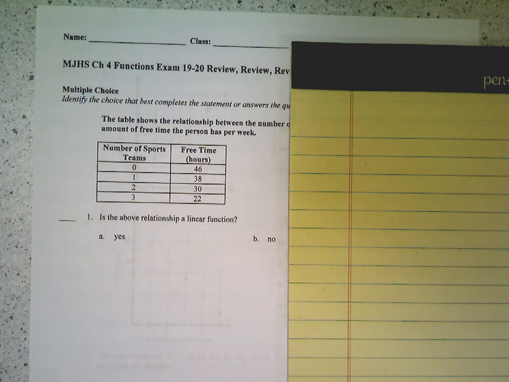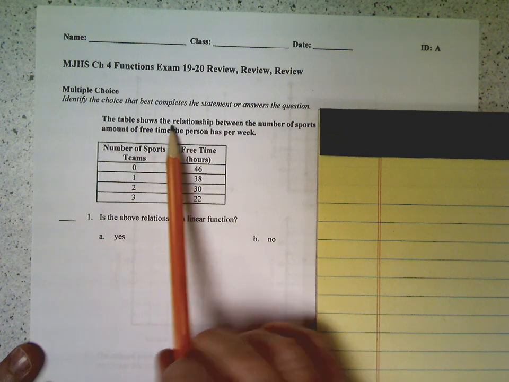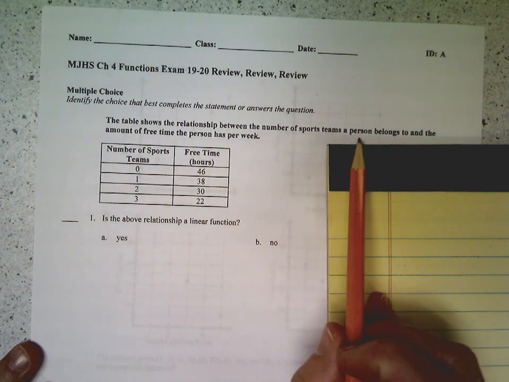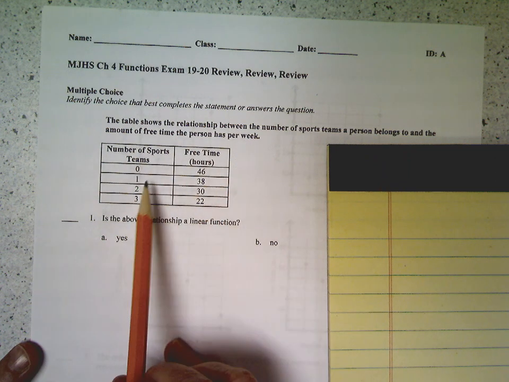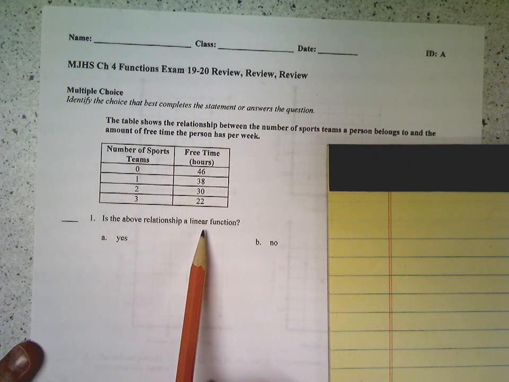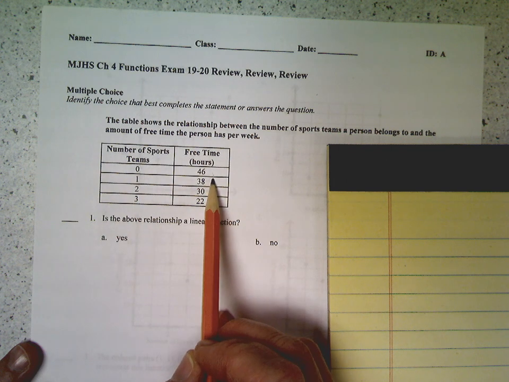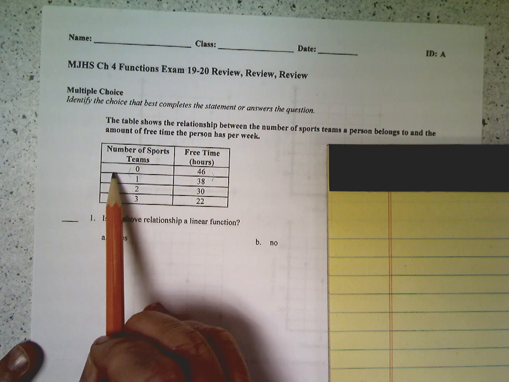Okay, Chapter 4, Study Guide, Algebra 1. It says the table shows the relationship between the number of sports teams a person belongs to and the amount of free time the person has per week. Is it a linear function? To be a linear function, it has to go up the same amount each time here as it does in relationship to how much it goes up here.